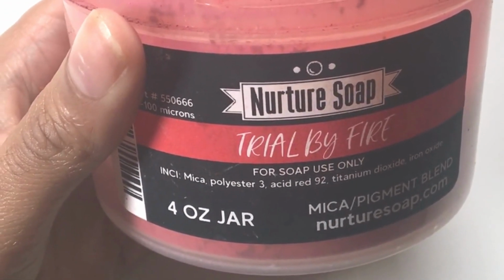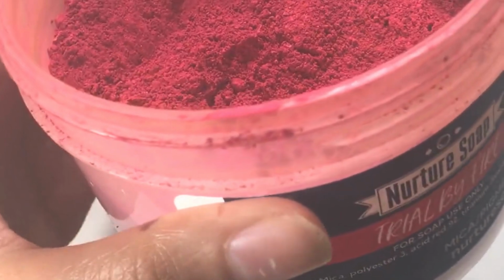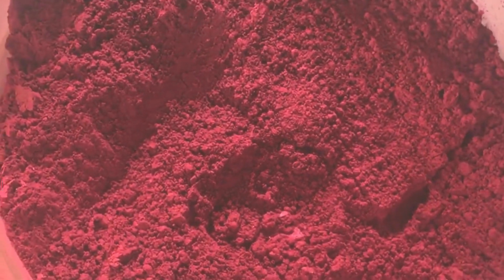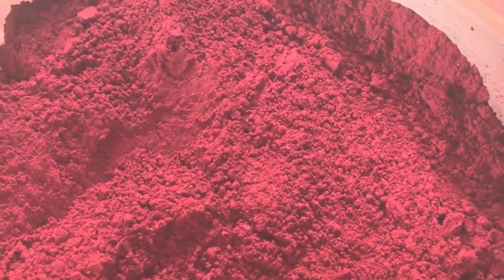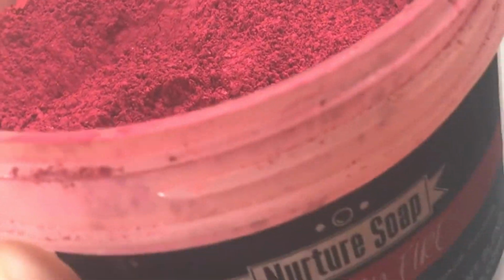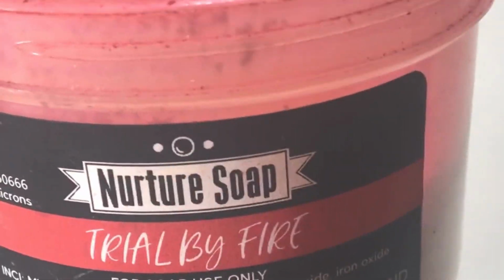Be careful when using red micas. It can be hard to find a true red mica, but too much red colorant can actually bleed and stain your washcloth if too much is used. I'll be linking a true red mica colorant in the description box for anybody looking for one.